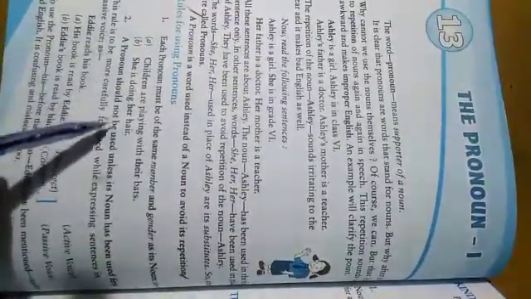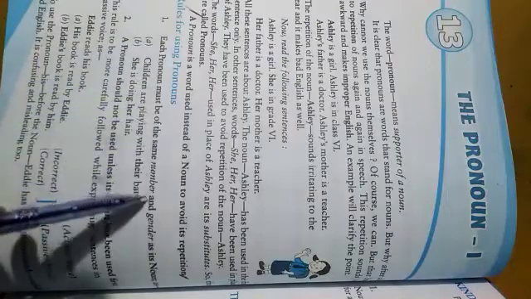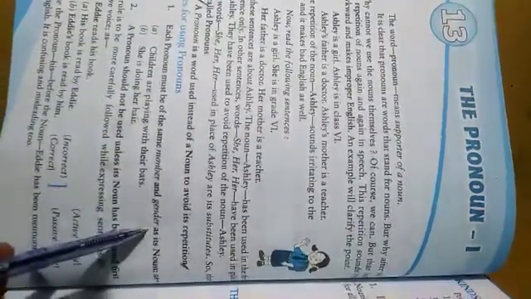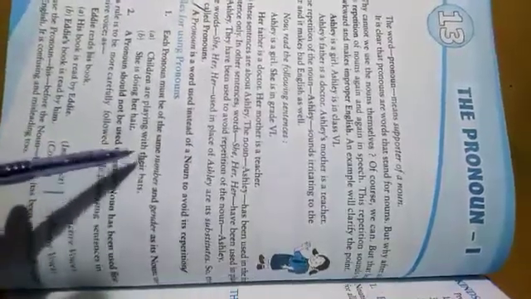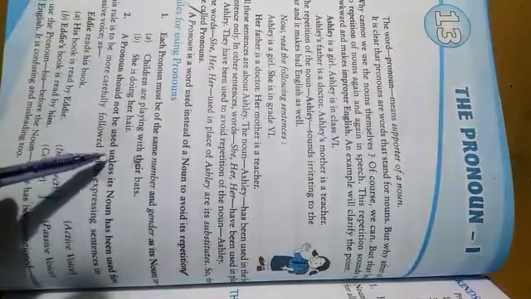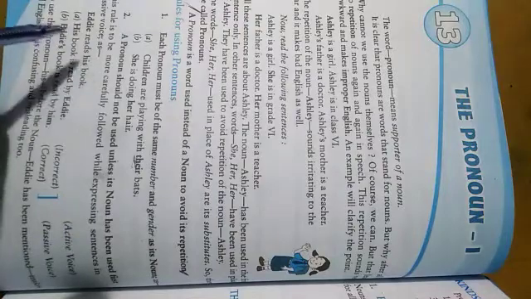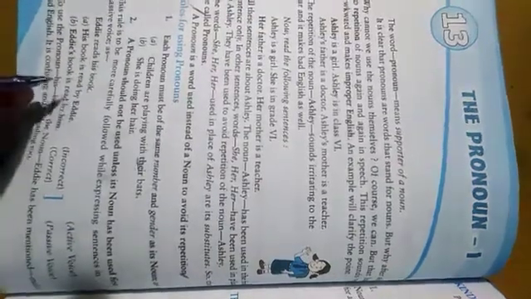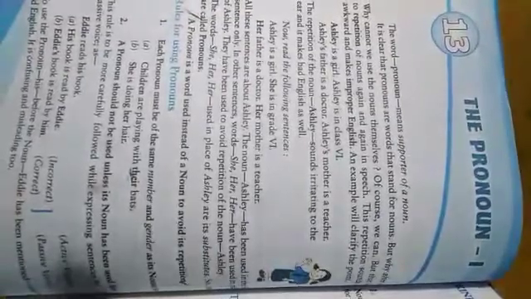Here is a note we can read: each pronoun must be of the same number and gender as its noun, as in "Children are playing with their", which means the same number. A pronoun should not be used unless its noun has been used first. We can read some more information on page number 73.